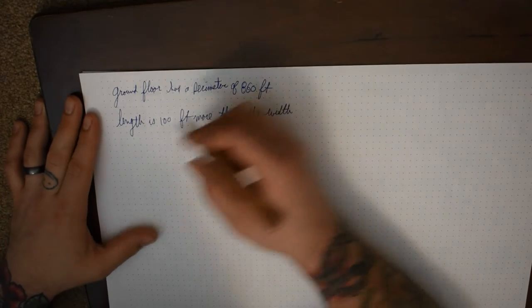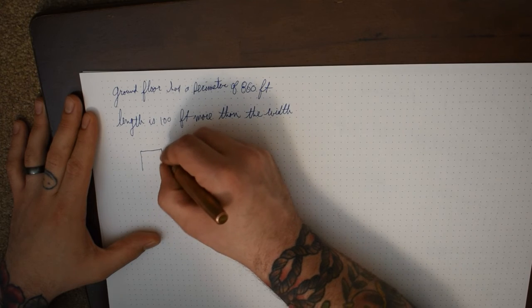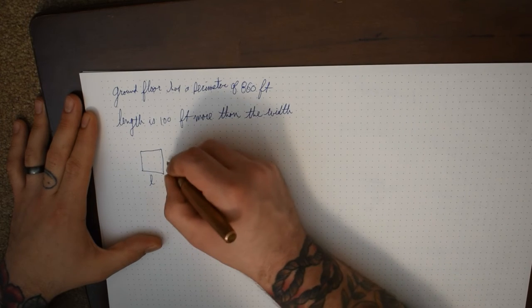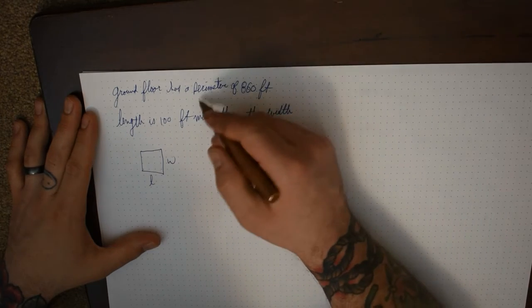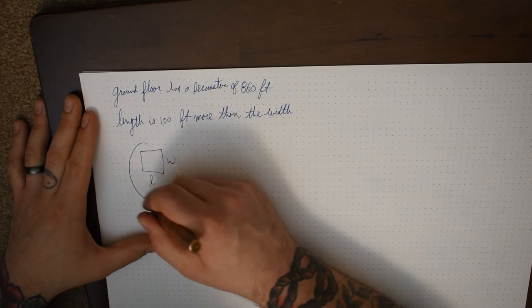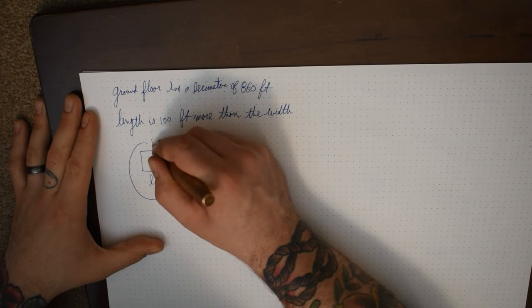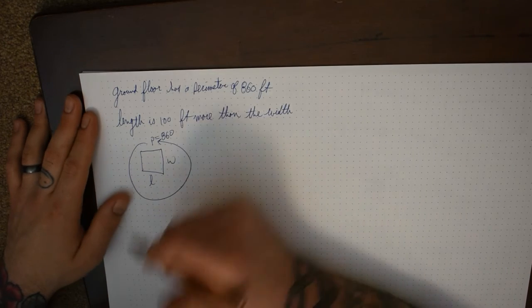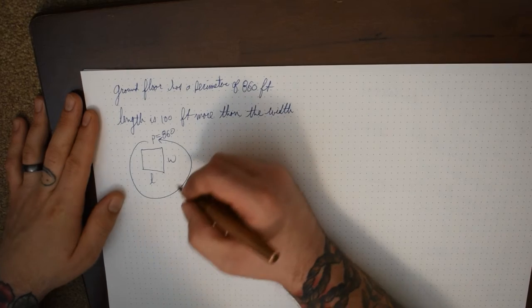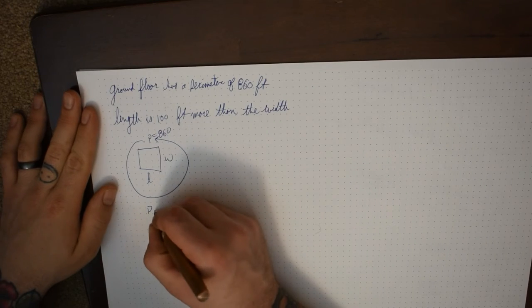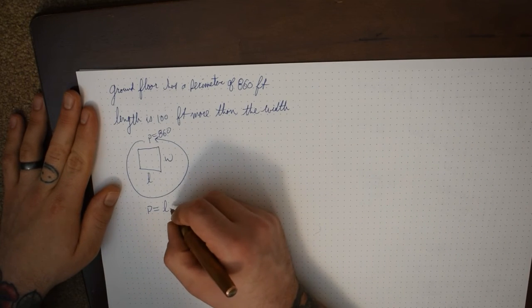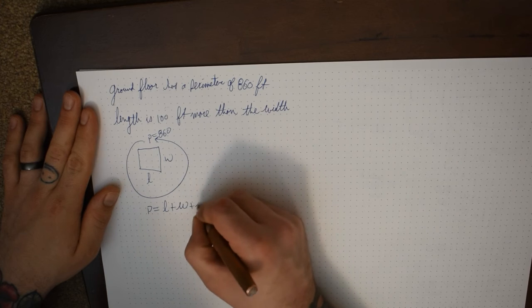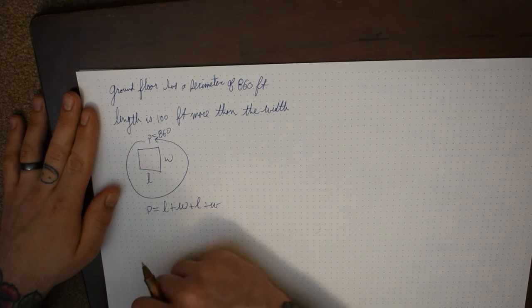So, for a building, we've got a length and we've got a width. We know that the perimeter, or the distance all the way around, is equal to 860. Well, if we add up the sides going all the way around, we get that the perimeter is equal to the length plus the width plus the length plus the width.